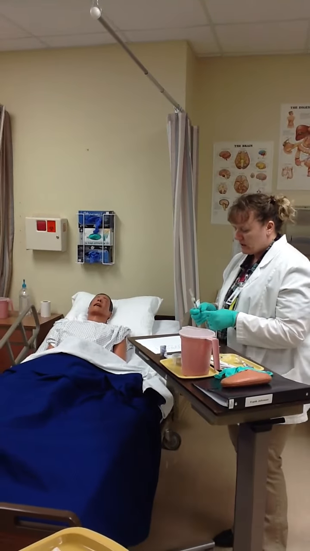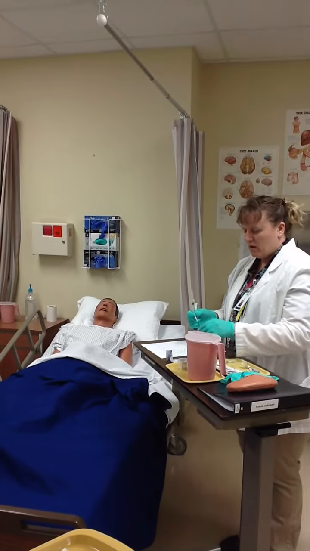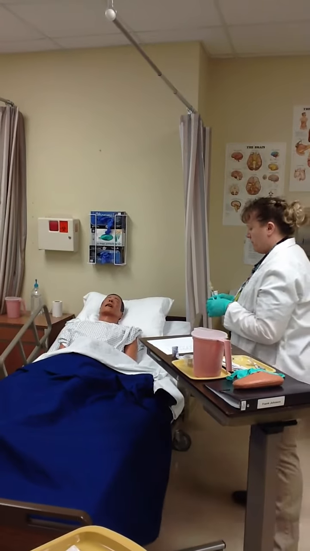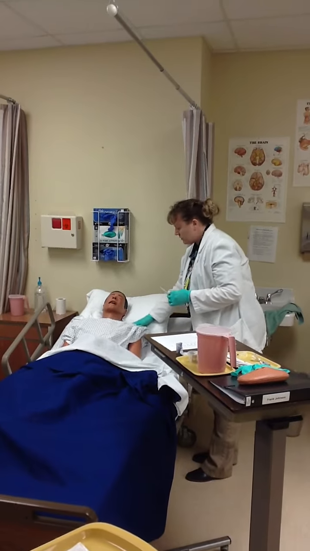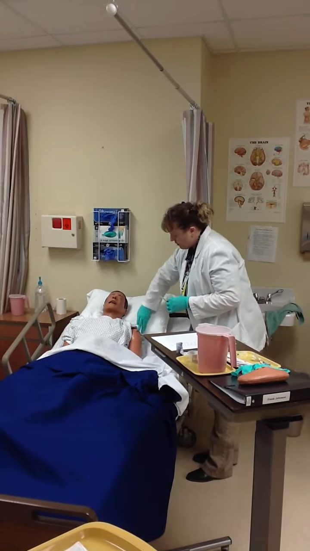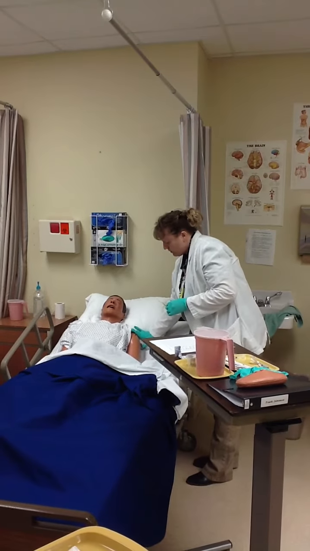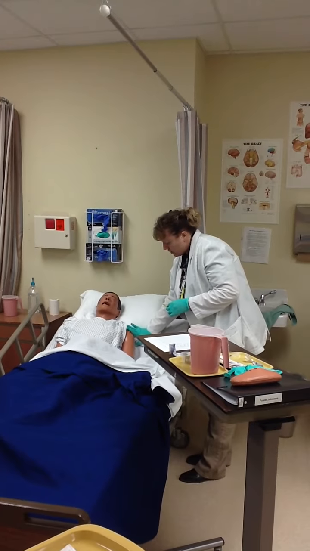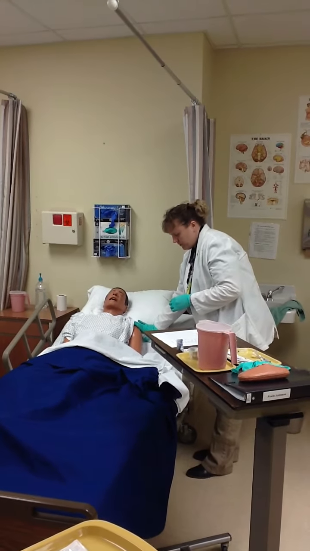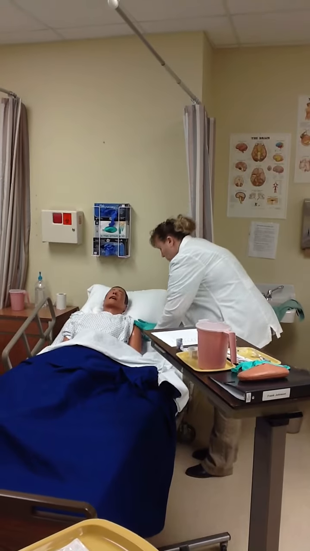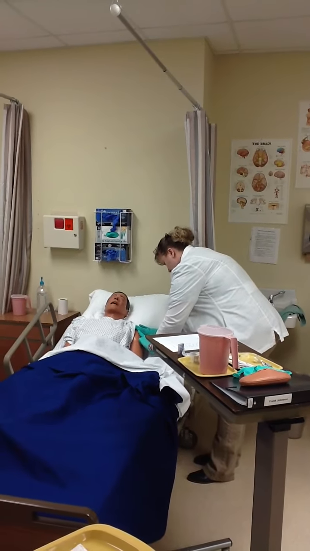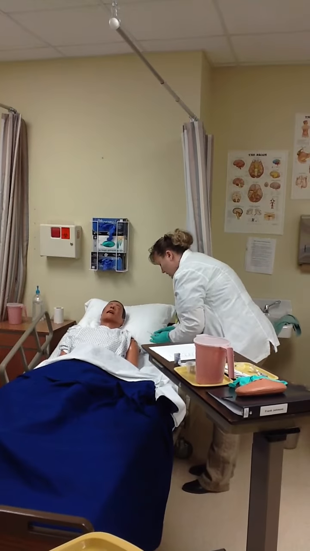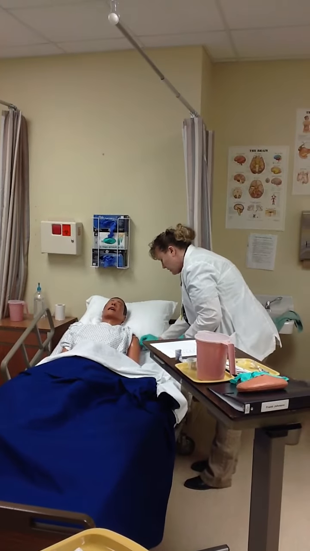I'm going to give this in his deltoid. To mark that site, I'm going to find that clavicle, find that bony prominence where the shoulder meets, go 2 fingers width below, mark my V, note where and cite that, and then clean that area off.